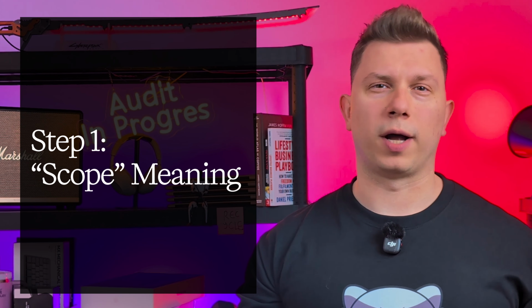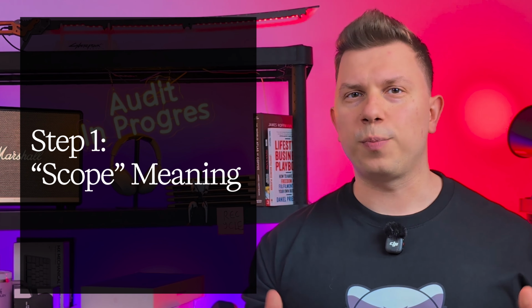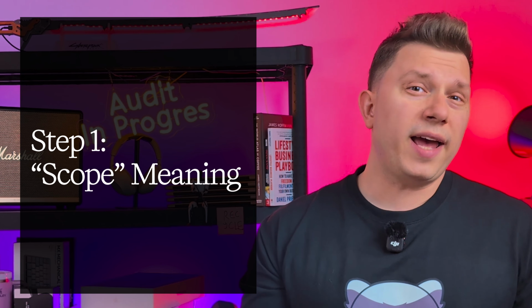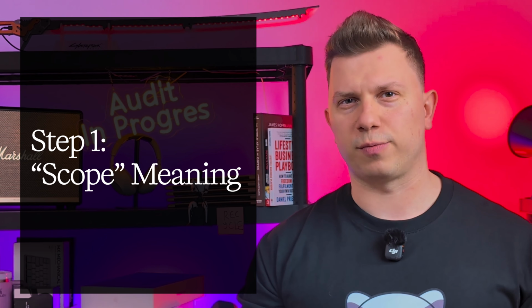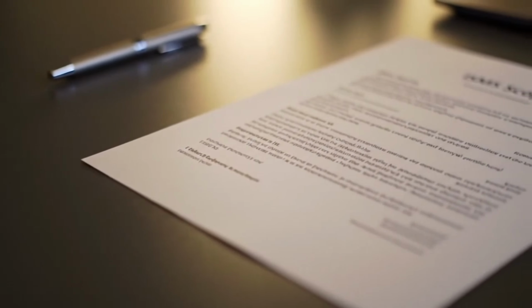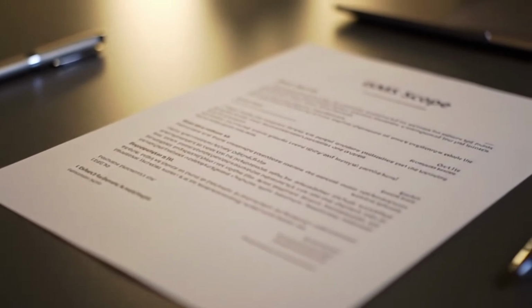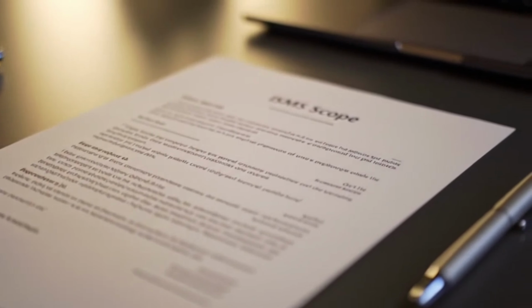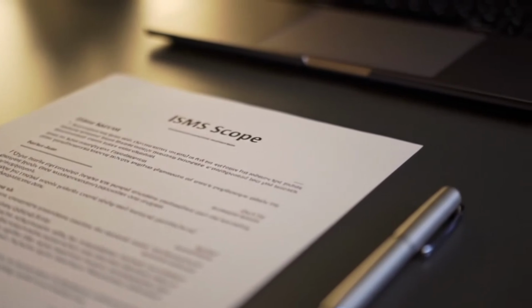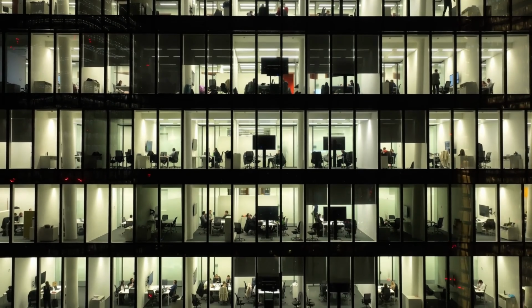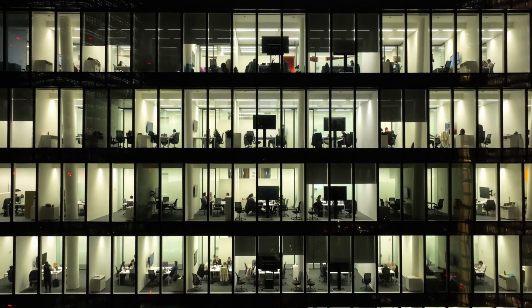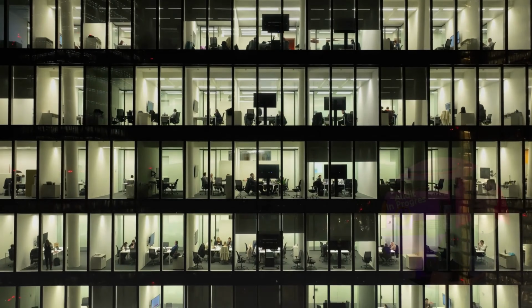So step number 1, understand what scoping actually means and why auditors care so much about it. Your ISMS scope is a formal statement that defines which parts of your organization, services, locations, and information assets your security management system applies to. It tells the auditor, this is the world we are responsible for securing.